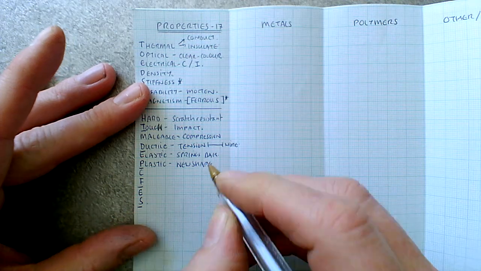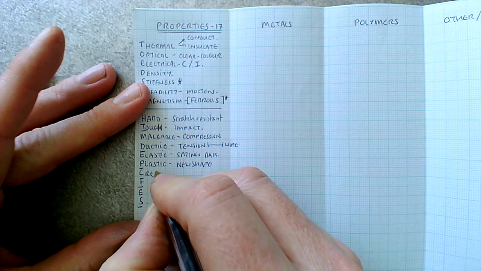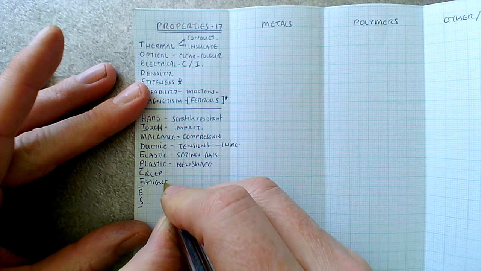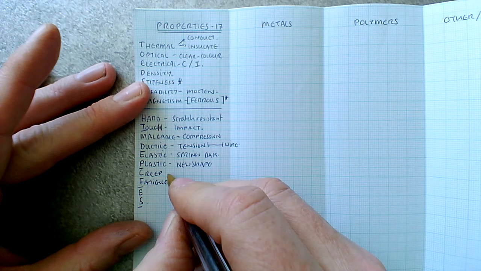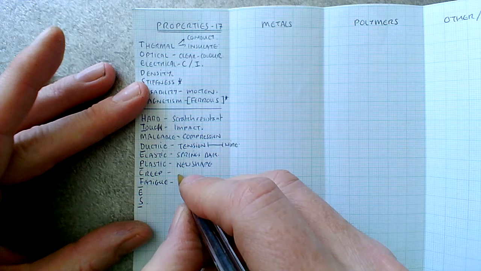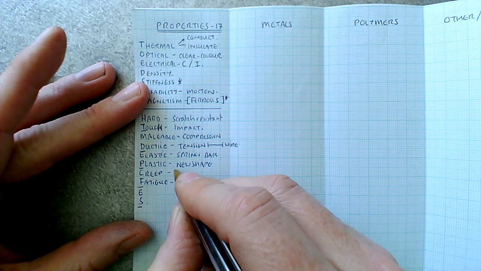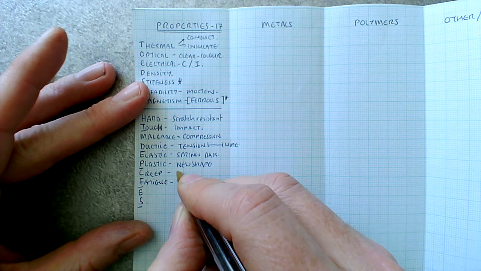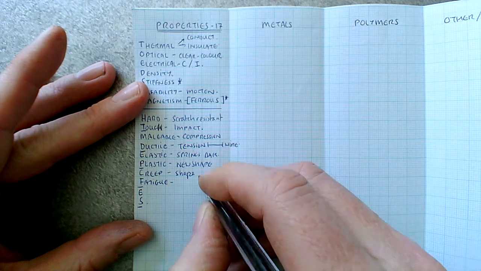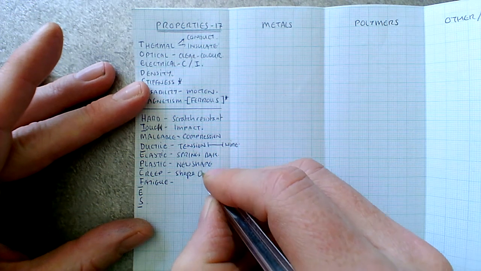Now, these two are very unlikely to come up in the exam, but they are properties more again for year 12 and year 13. Creep and fatigue. Creep is when it's a plastic in that it changes shape over time. These are both time constant ones. Shape over time.